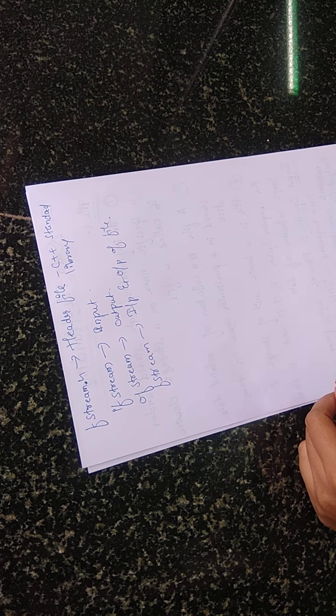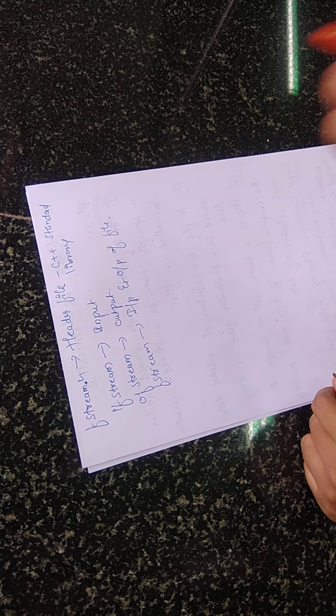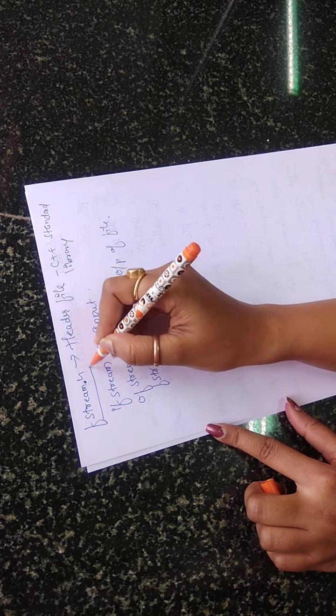In your C++ library, there are different header files like we have studied already: iostream.h, conio.h, iomanip.h, math.h, string.h, ctype.h, like that. We had studied the different header files of your language library, no? Among them, fstream.h is also one header file, which is used to implement or perform file input output operations.